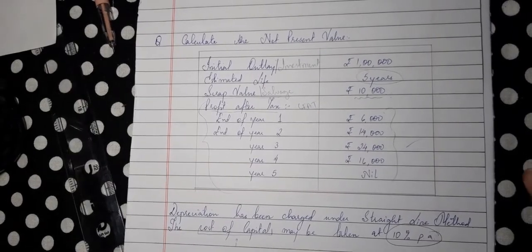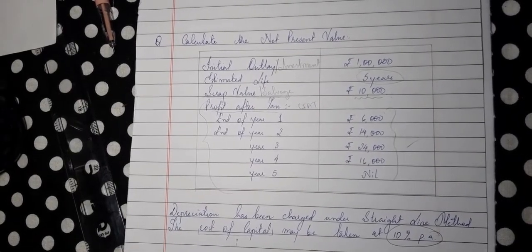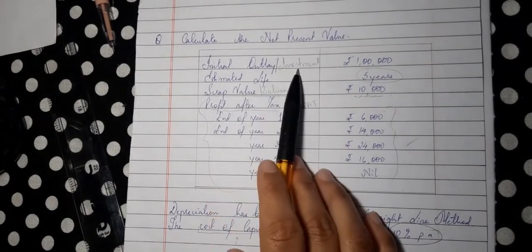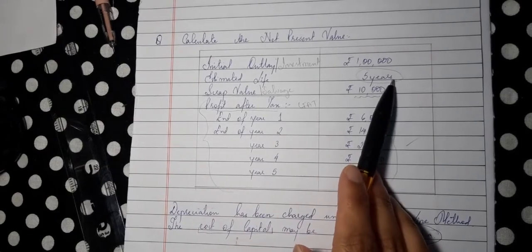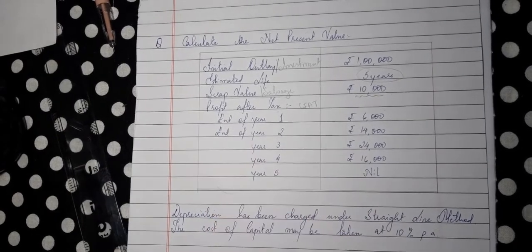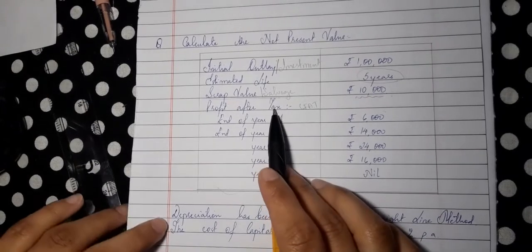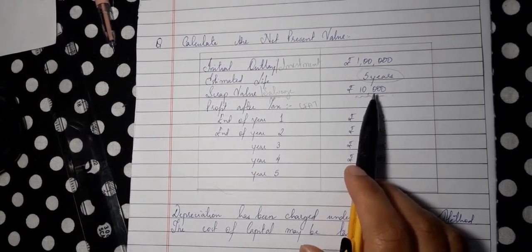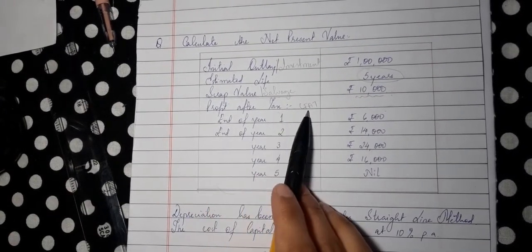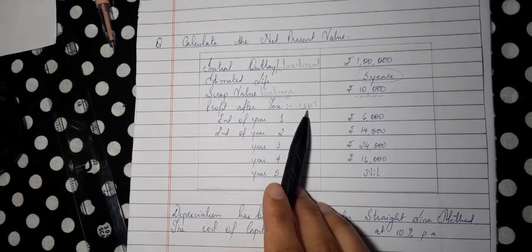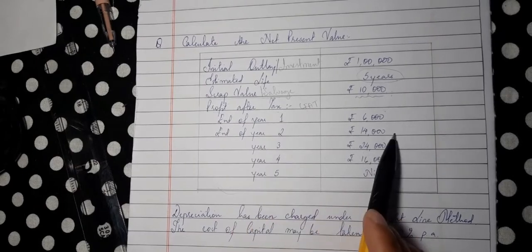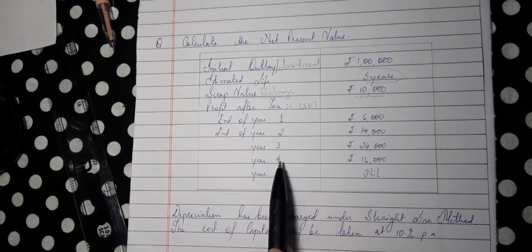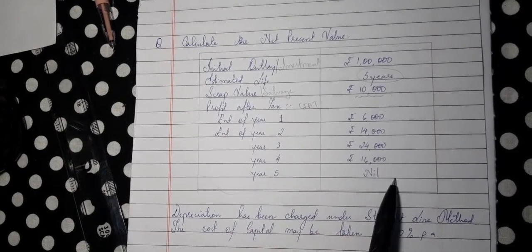Now let's just look at another question. The question has been given to us: calculate the net present value, and you have initial outlay or investment rupees 1 lakh, estimated life is for 5 years, and we have the scrap value, also known as our salvage value, amounting to rupees 10,000, and we have the profits after tax, or as we now know them, CFAT, cash flow after tax. So at the end of year 1, 6,000, year 2, 14,000, year 3, 24,000, year 4, 16,000, year 5, no.